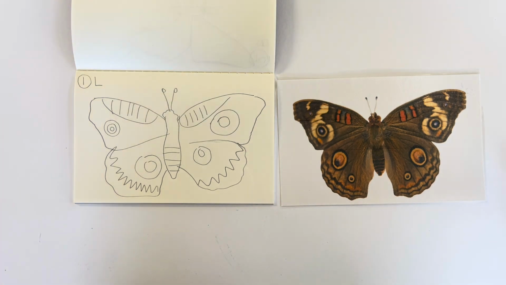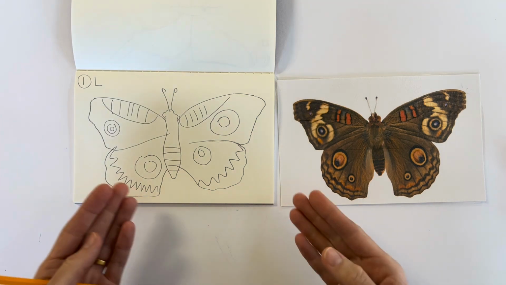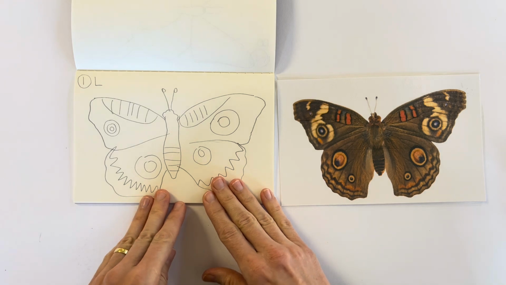Okay, so this is draft 1. If I come to my partner now, I'm going to be looking for specific and kind advice and feedback from my partner about the shape and also now the pattern.